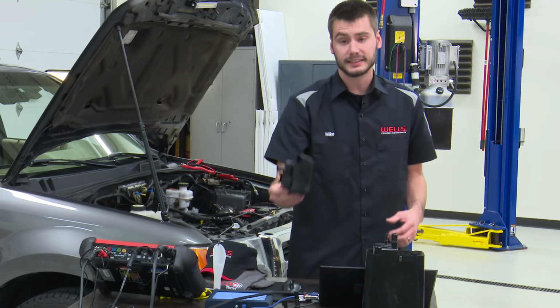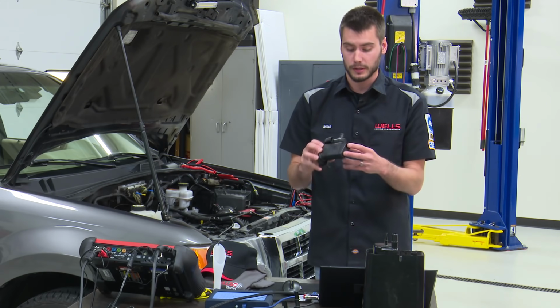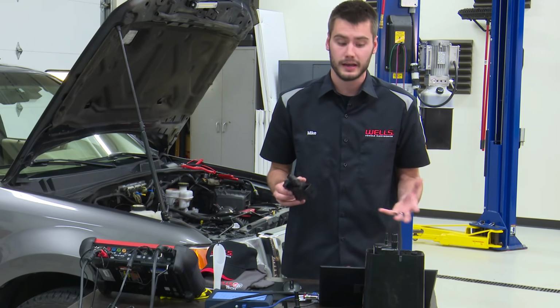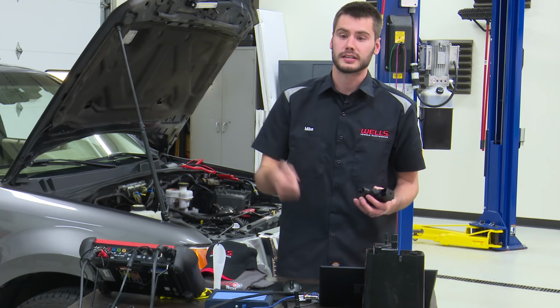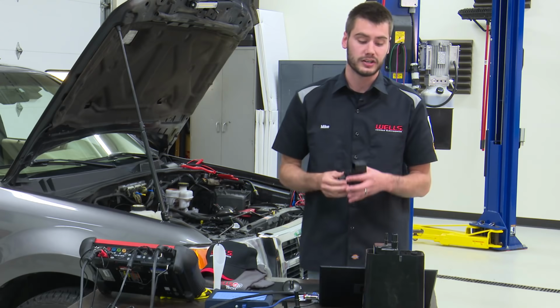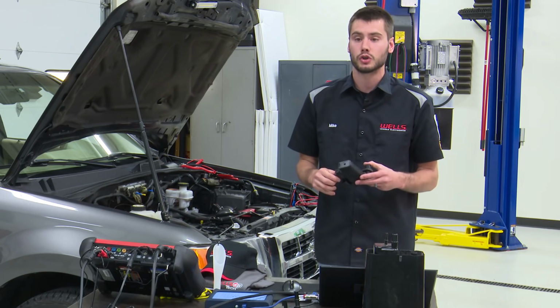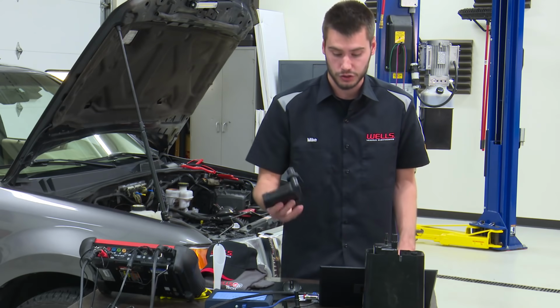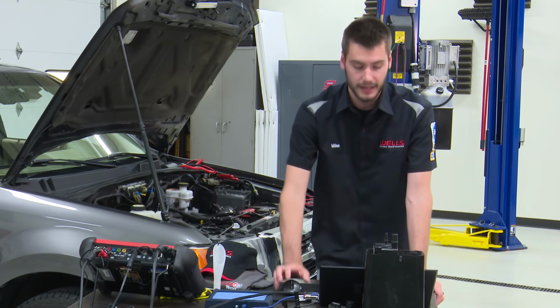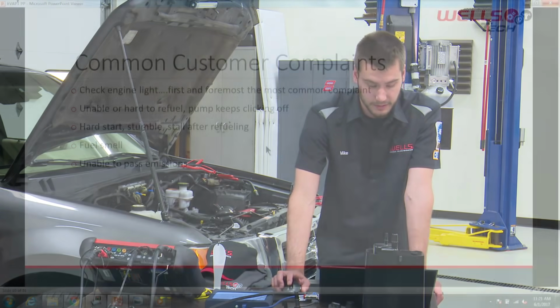So if you have a vent solenoid that's either stuck closed or plugged up, the filter in here is plugged up, something like that, you're going to be clicking that nozzle and it's going to keep clicking off. You're not going to be able to fill the system because there's nowhere for that air or fuel vapors to travel. So that would be a potentially drivability related customer complaint.